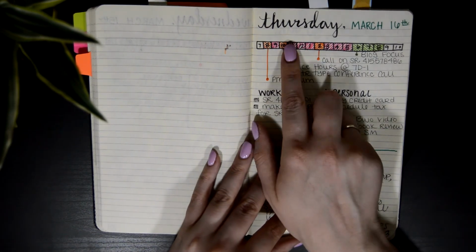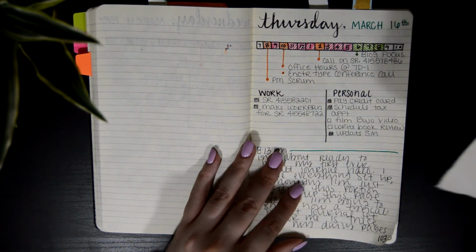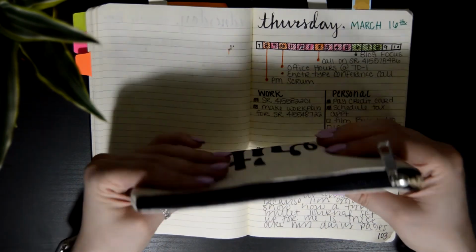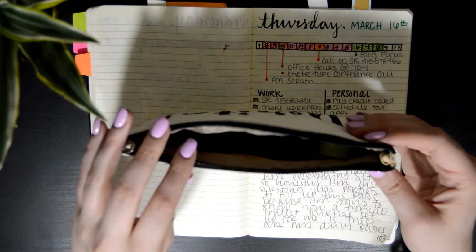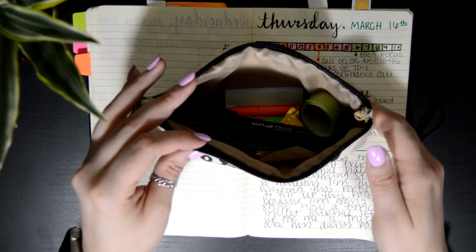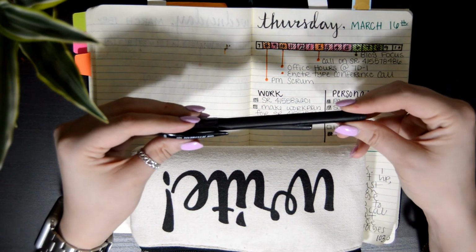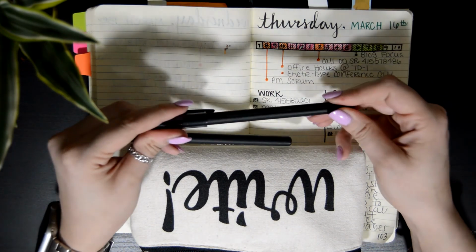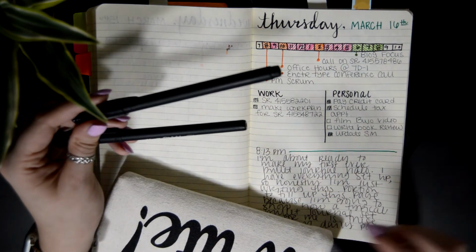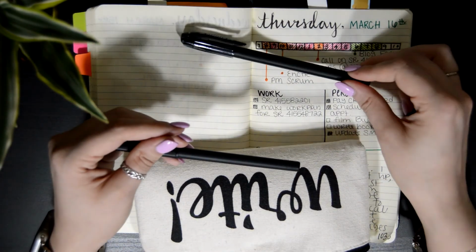So we're going to make the daily page for tomorrow, which is Friday. I have this handy little pencil case, which is so cute. I got it at Books A Million, and it has all of my pens that I use on a daily basis when I'm out and about. So these include pens like my Jetstream 1.0. This is what I use for journaling purposes. It's thick and flowy, and I don't keep my journaling portion of this very neat, so I like this one.